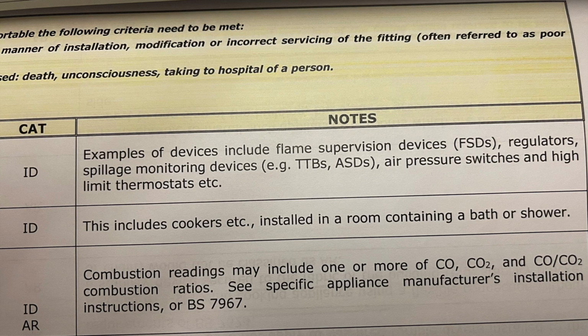So these notes say examples of devices include flame supervision devices or FSDs, regulators, spillage monitoring systems, e.g. TTBs or ASDs, air pressure switches and high limit thermostats, etc. So that's why this has become ID, because it's been bypassed. But because it has been bypassed, we should also be RIDDOR-ing the engineer who's bypassed this safety device and left this boiler running. So as well as being ID, this is also RIDDOR reportable.